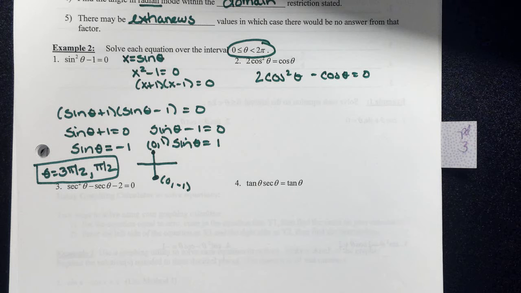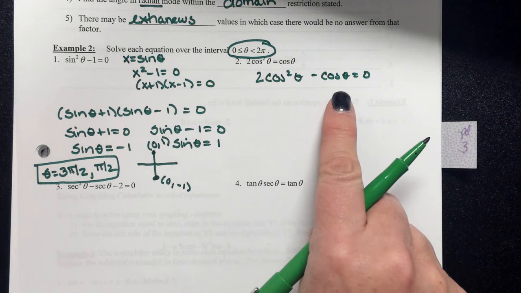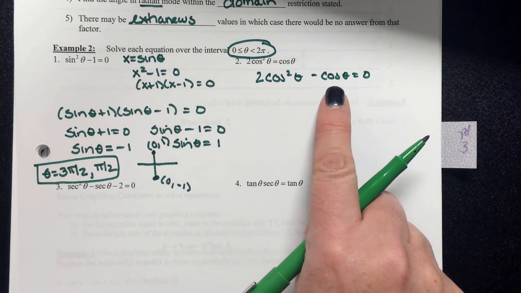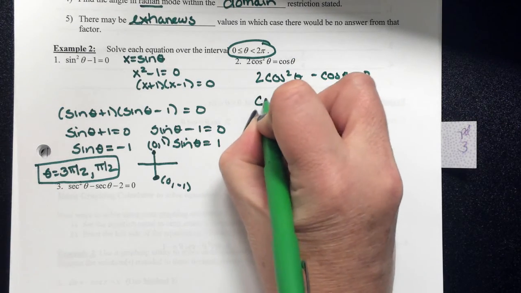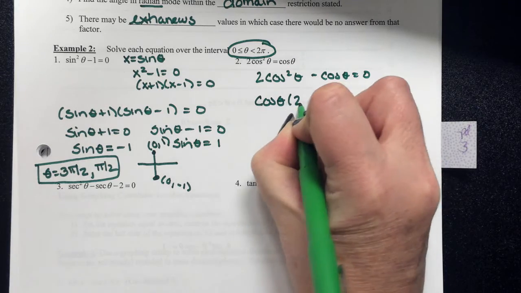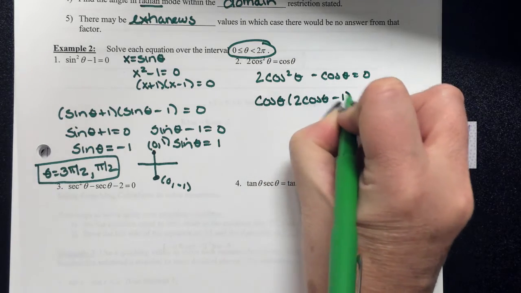Got it? What will happen if you do this? You're not going to get all the answers. You're going to lose solutions. That's what would happen if you tried that. So that's a no-no. Don't do it. Okay? How do you factor now 2 cosine squared minus cosine equals 0? Take out a cosine, or take out an x if you've changed it into x. So I can take out a cosine theta. So I have cosine theta times 2 cosine theta minus 1 equal to 0.